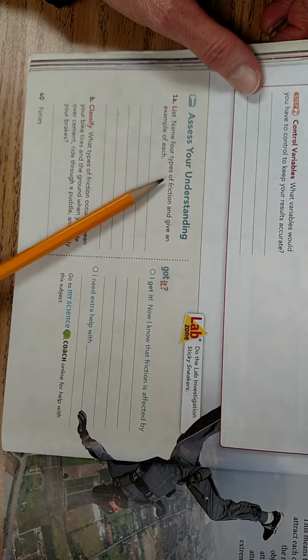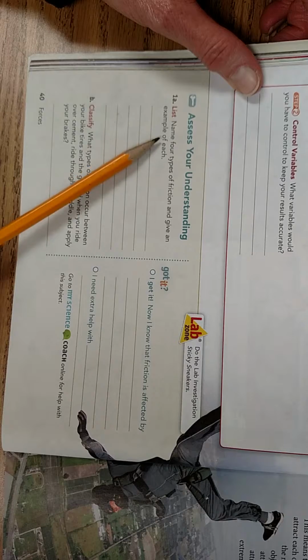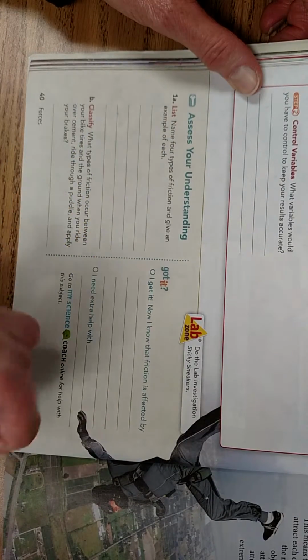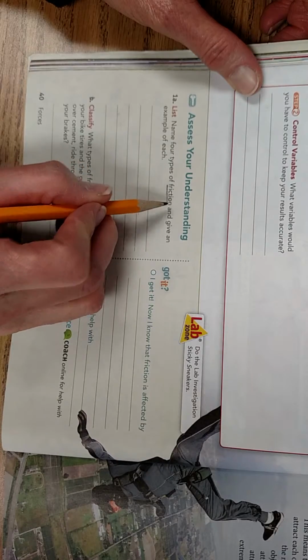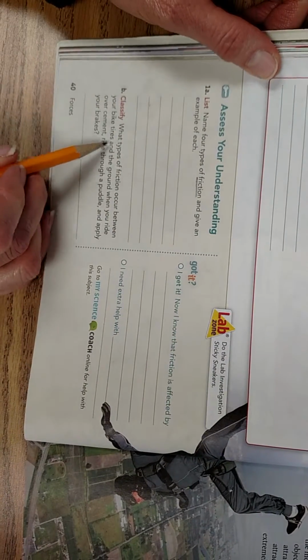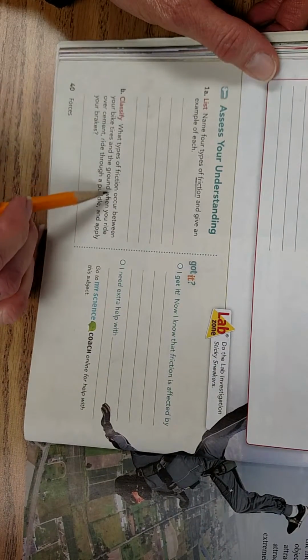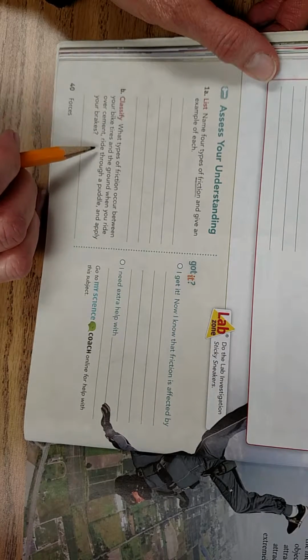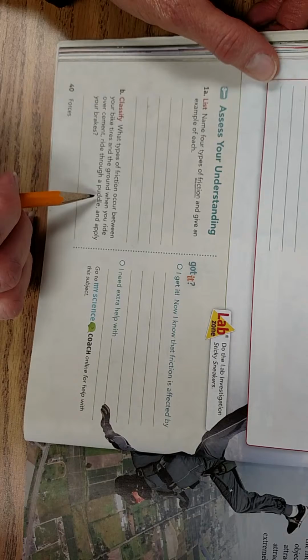List. Name 4 types of friction and give an example of each. So this is reviewing, assessing your understanding. What were the 4 types of friction? And B, classify what types of friction occur between your bike tires and the ground when you ride over cement, ride through a puddle, and when you apply your brakes.